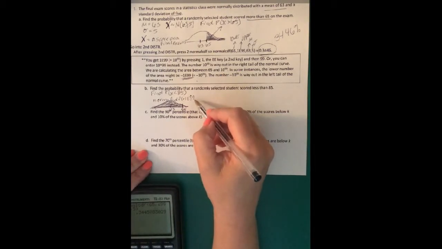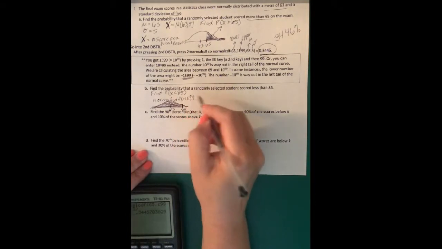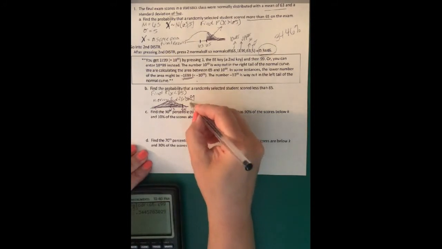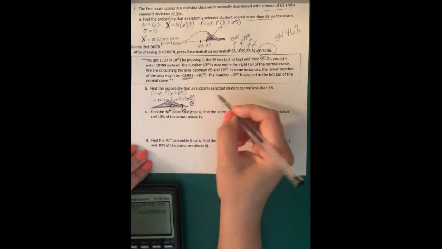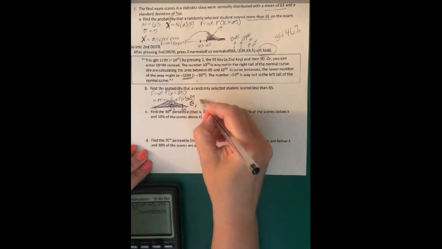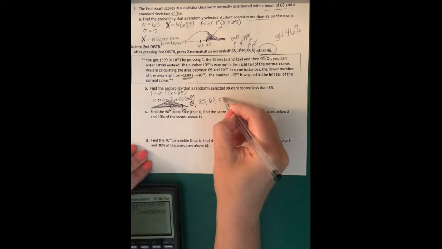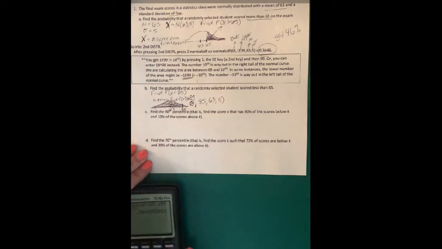You can't have a score on a final exam of negative numbers. So instead, because we thought about this problem and we're going to use some logic here, 0 is going to be our lower value. Our highest value is 85. Our mean is 63. Our standard deviation is 5.